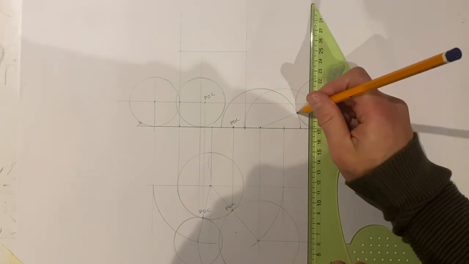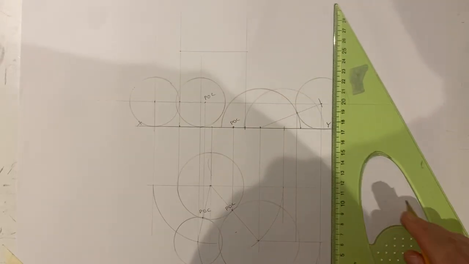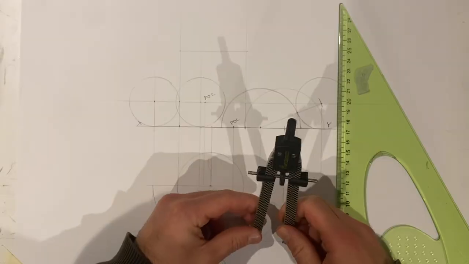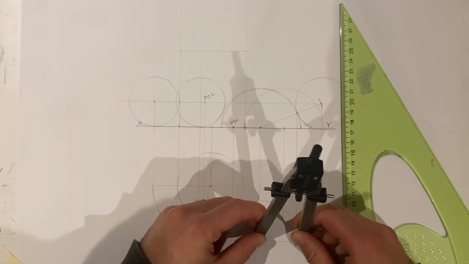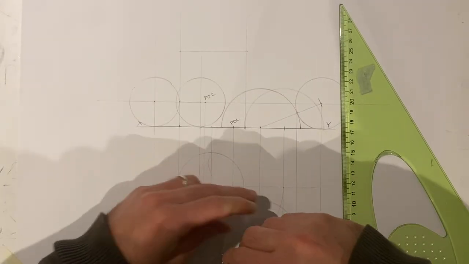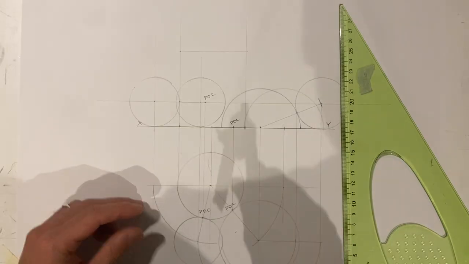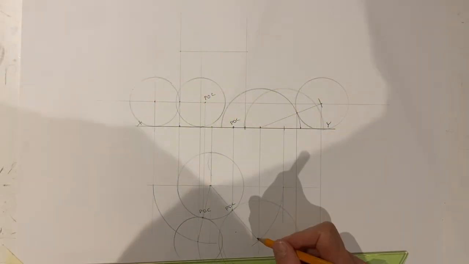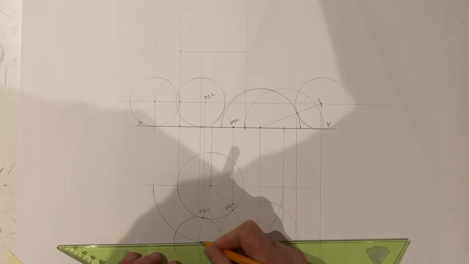I want to take that down and rotate that into its correct position. So I take that radius there, I swing an arc around, and what I want to do then is join once again my two circles.